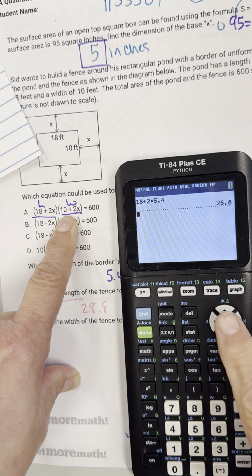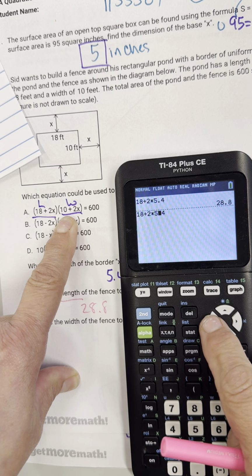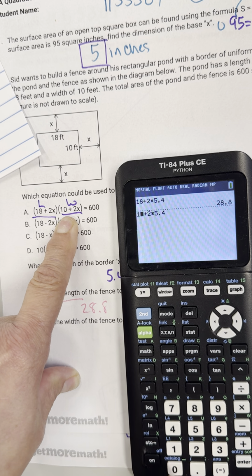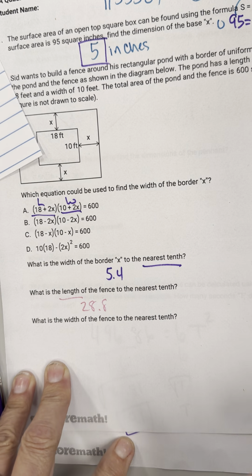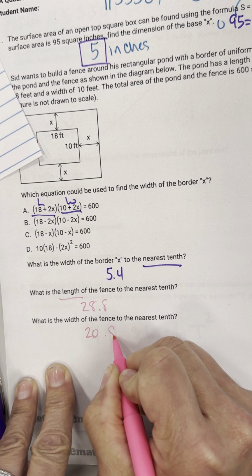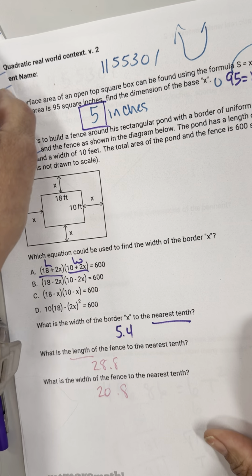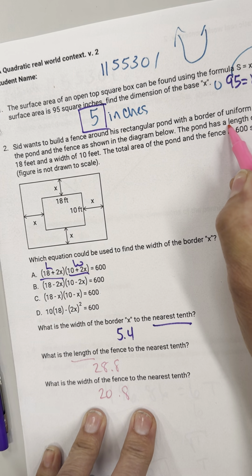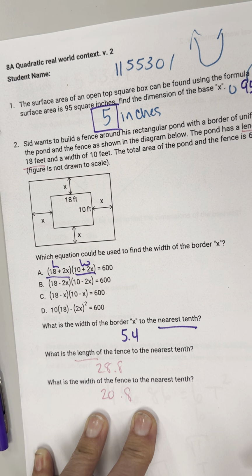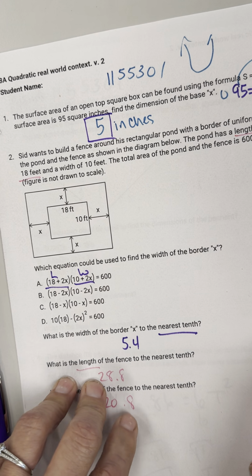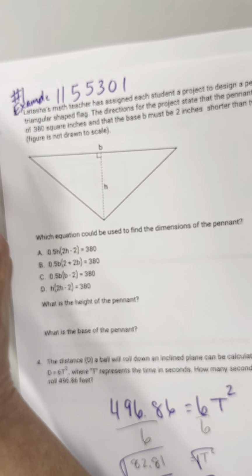And I have basically the same equation, so I'm going to copy it. And instead of 18, it's going to be 10. And that is my width, which is 20.8. So again, how did I know it was length and width? The length of 18 right there is from the word problem. And that is basically it.